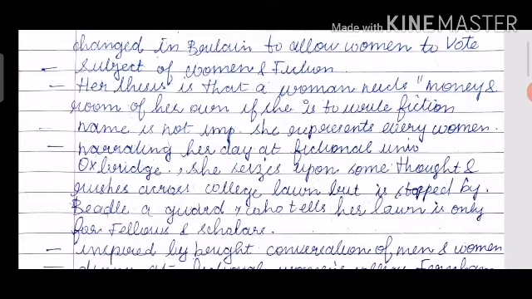Narrating her day at a fictional university of Oxbridge, she seizes upon some thoughts and rushes across the college lawn, but is stopped by a Beadle, a guard, who tells her that the lawn is only for fellows and scholars, who were mostly men. We must remember the name Oxbridge. That is a fictional university.